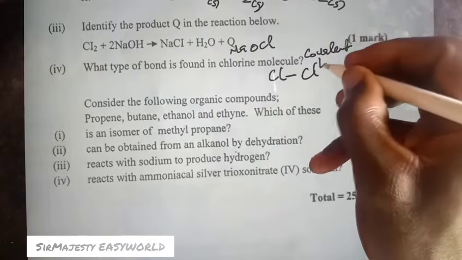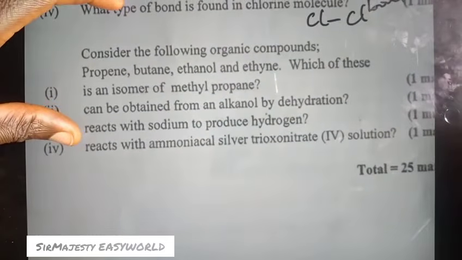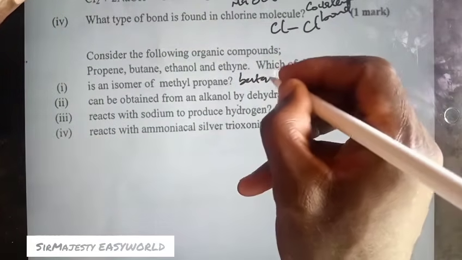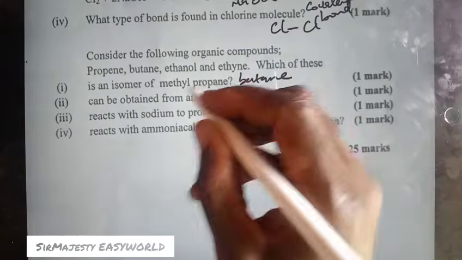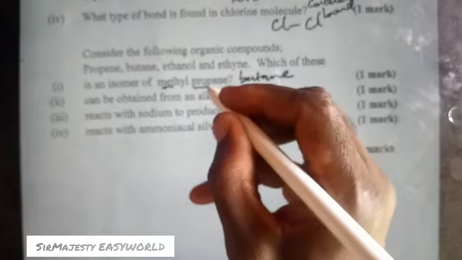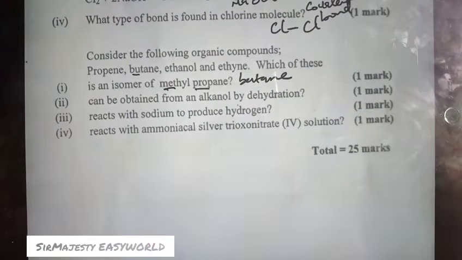Covalent bond. Then consider the following organic compounds: propene, butane, ethanol, and ethyne. Which of these is an isomer of methylpropane? Butane is an isomer of methylpropane because prop shows 3, methyl shows 1. How to get it? Meth 1, prop 3. 1 plus 3 is 4, and that's the but here, butane, which is 4.